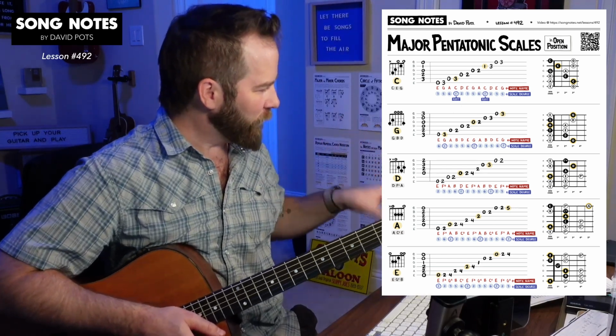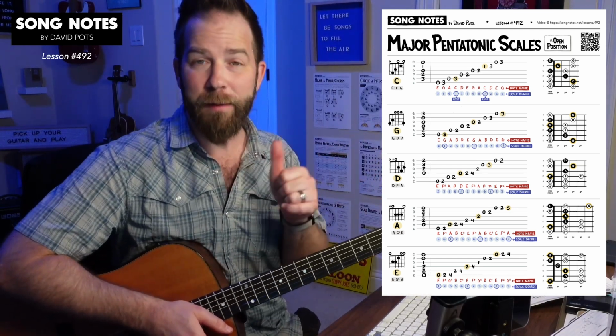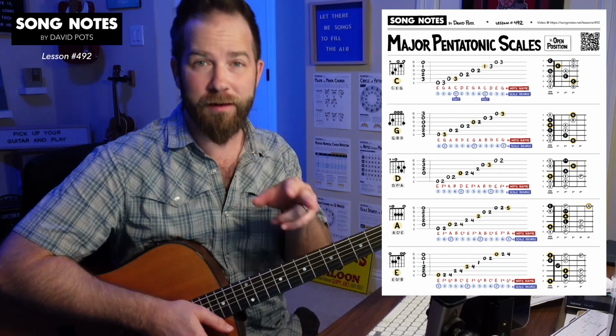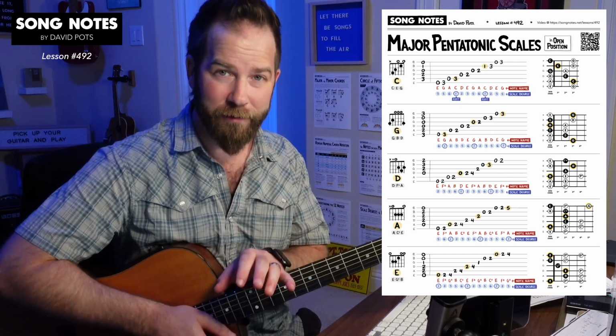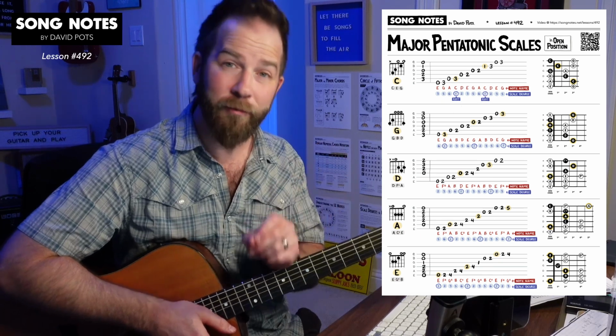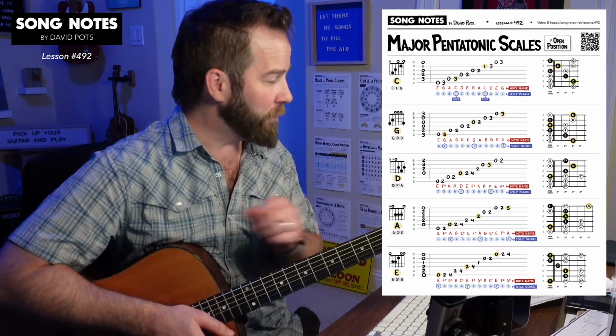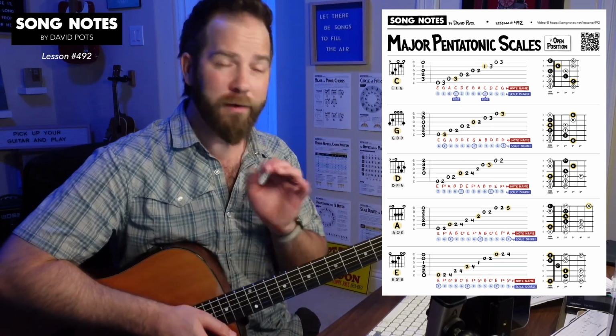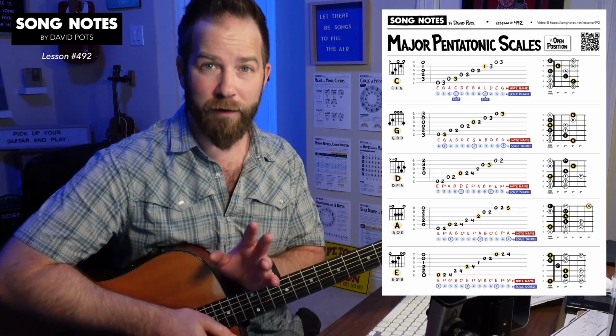On this first page, it looks at the C major pentatonic, G major, D major, A major, and E major pentatonic scales. They're written out in tab form. They're also written out in fretboard diagram form. And it's really meant to be a handy cheat sheet for you, a reference guide, right?